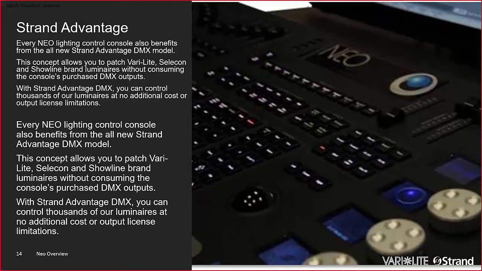We've seen great advantage for people who have coverage for their basic rig, but they will often rent fixtures for larger productions, enabling you to rent Vari-Lites without additional control cost.